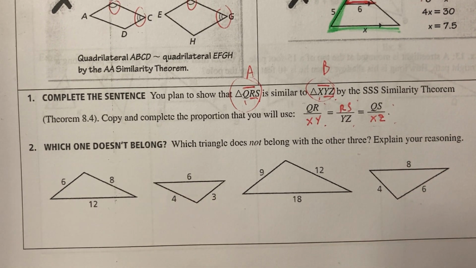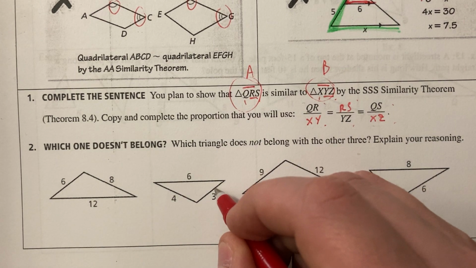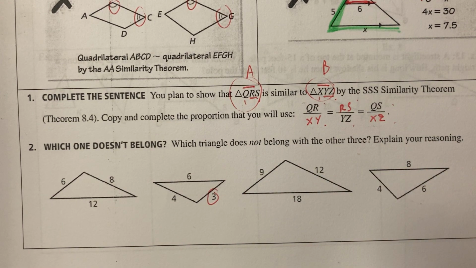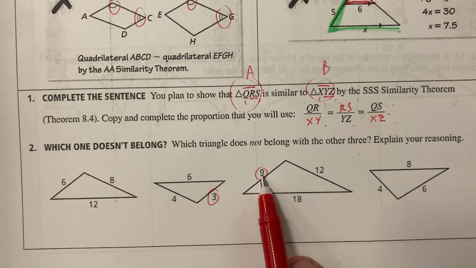All right, next one. Which one does not belong? Explain your reasoning. More than likely, I'm guessing that one of these triangles is not similar to the others. So let's see if we can figure out a scale factor. If I start with this one and multiply 3 by 3, that gives me 9.